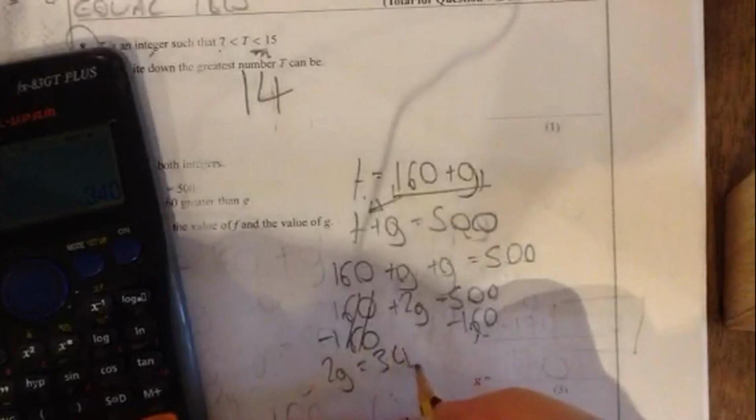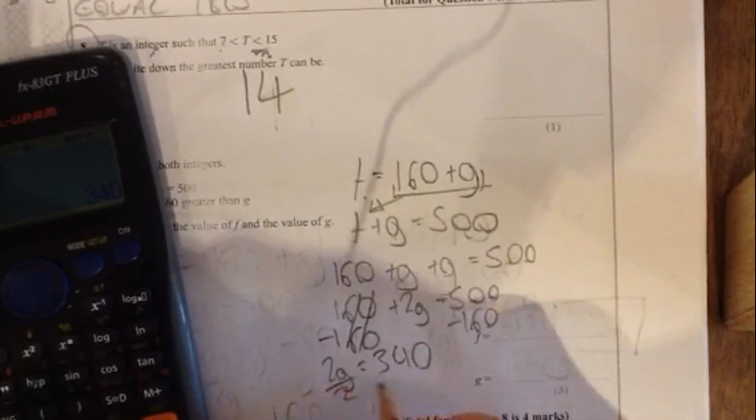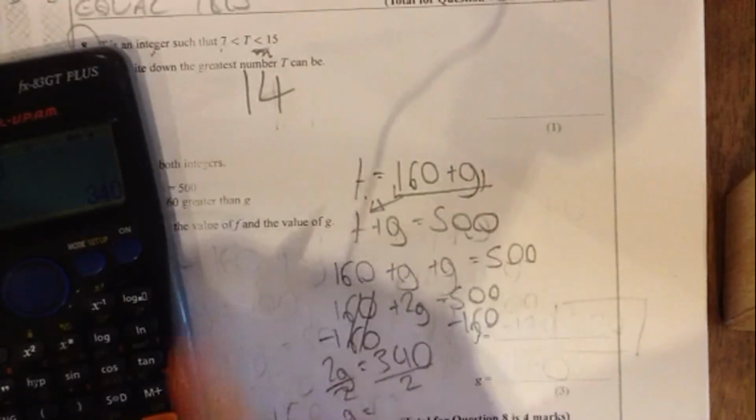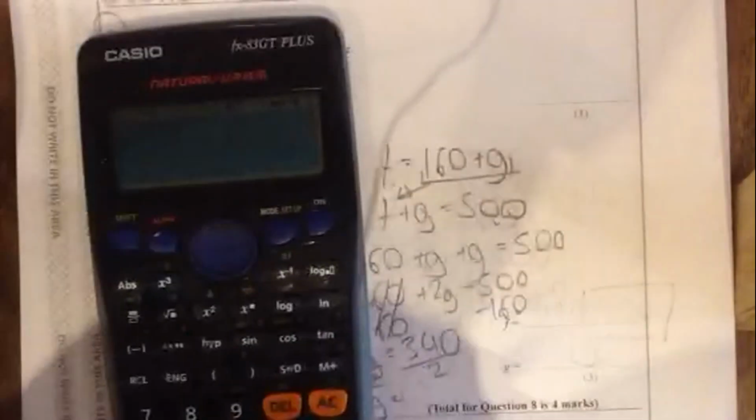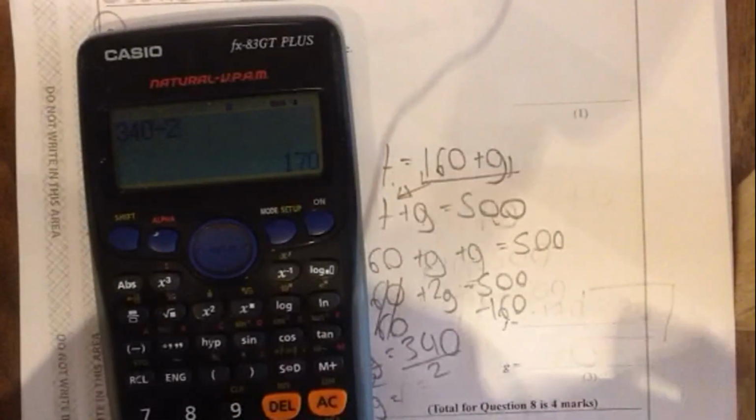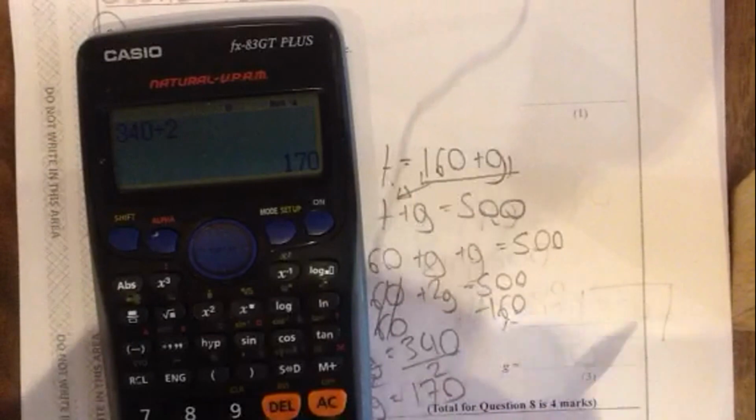340. There's two of them. I want one of them, so I'm going to divide them by 2. So G is 340 divided by 2, which makes it 170. Okay, now I know what G is, I need to find out what F is.